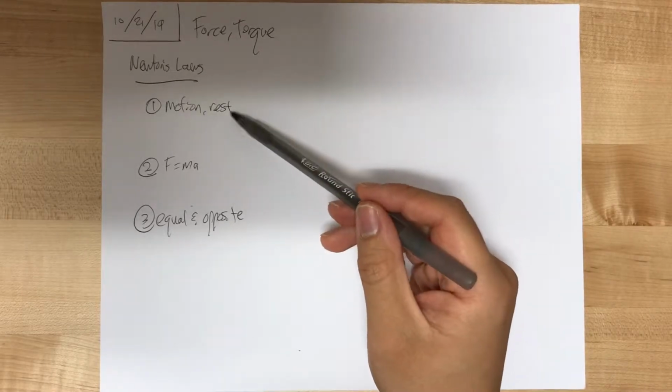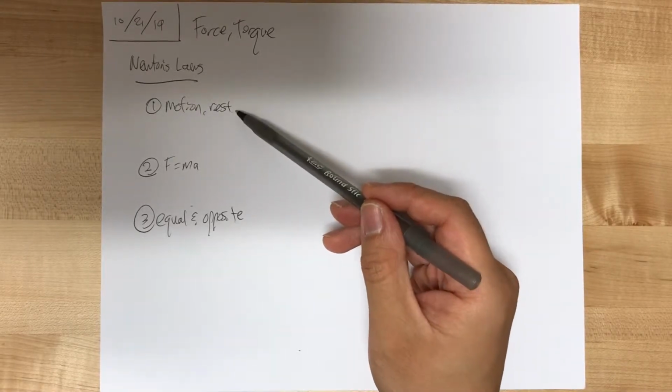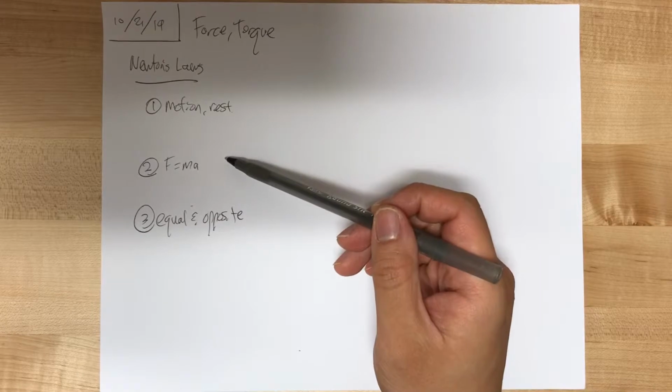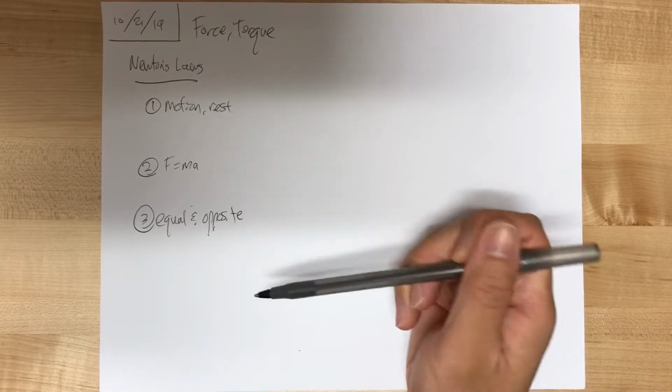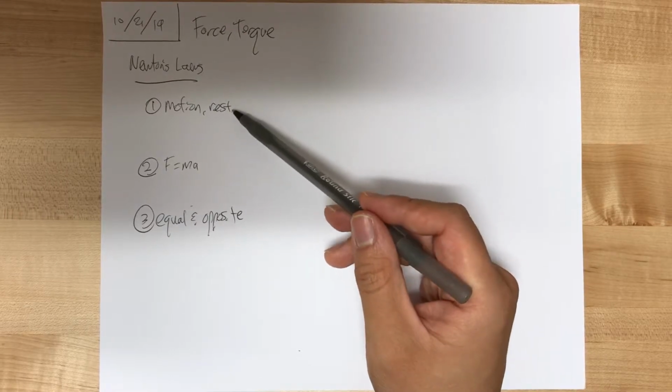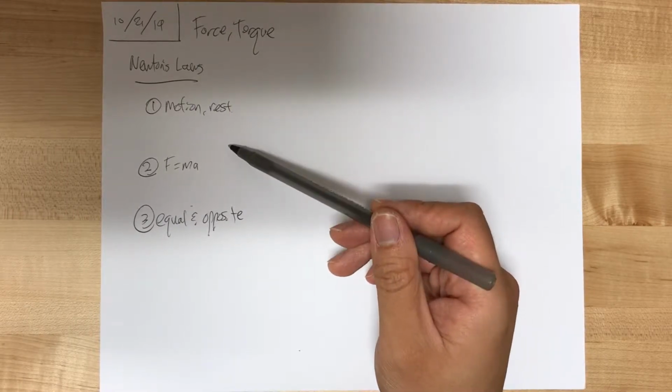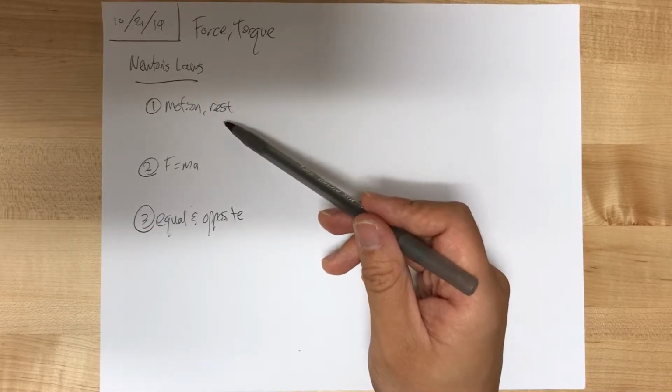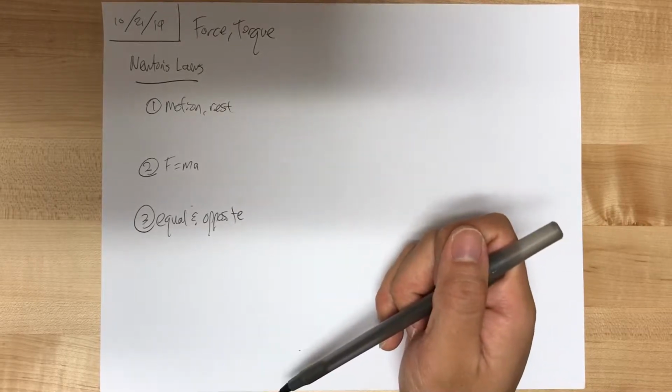A good way to understand this intuitively is if you roll a ball across a floor, eventually it's going to stop. It's either going to stop because it hit a wall, or it's going to stop because the friction and air resistance on that ball will cause it to slow down.